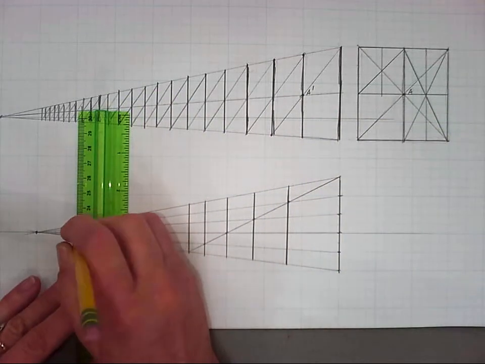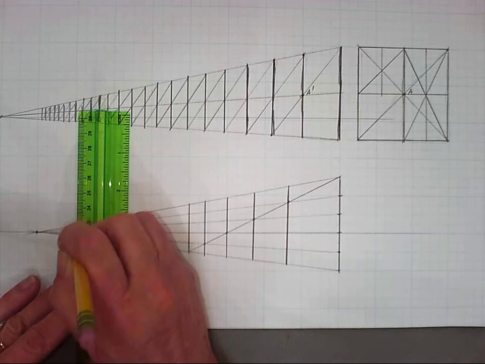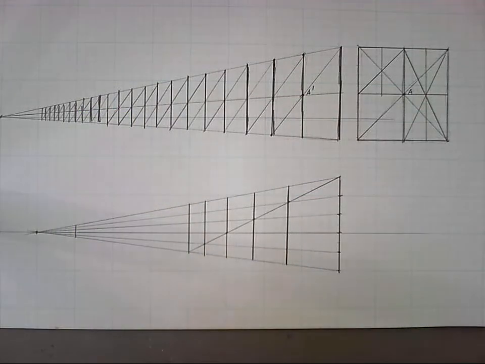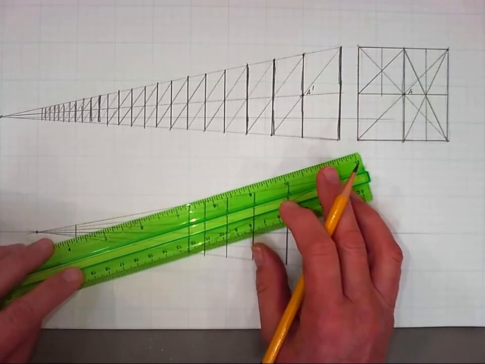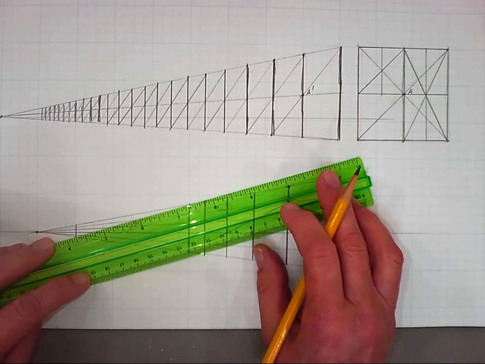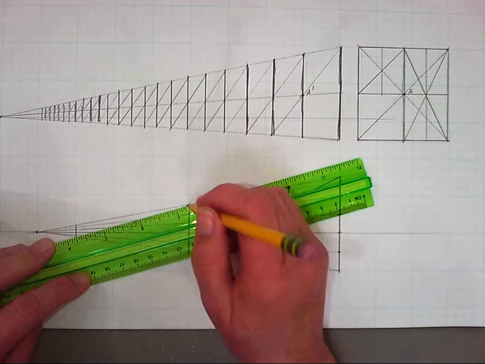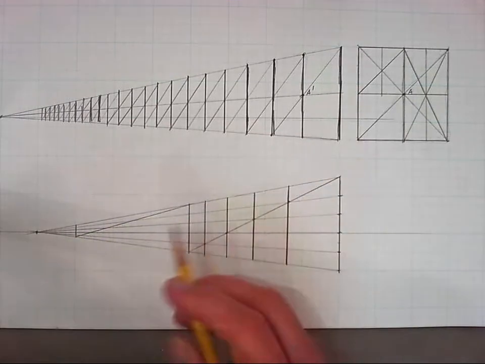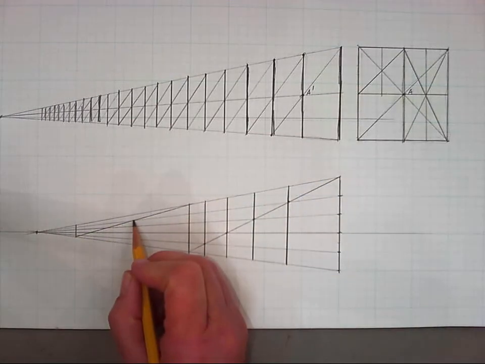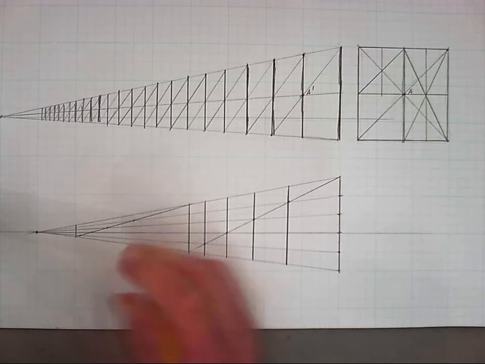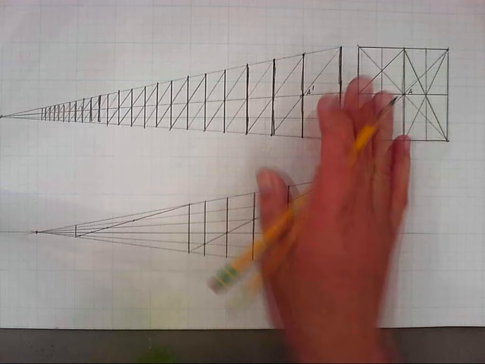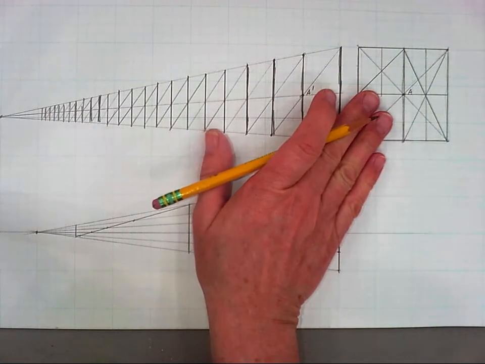Okay, I could do something else. I could go to the back and say, okay, there's another little post right there. And I want to divide that area into evenly spaced posts or whatever. So here's again a diagonal, points, but you have to treat this as a separate drawing, okay?